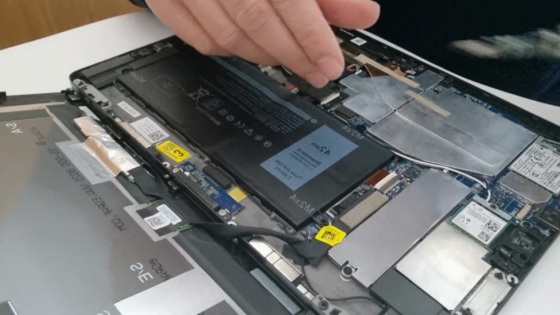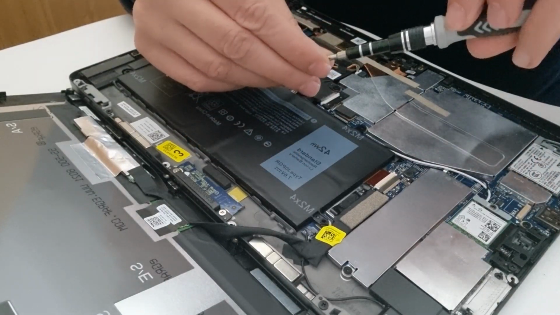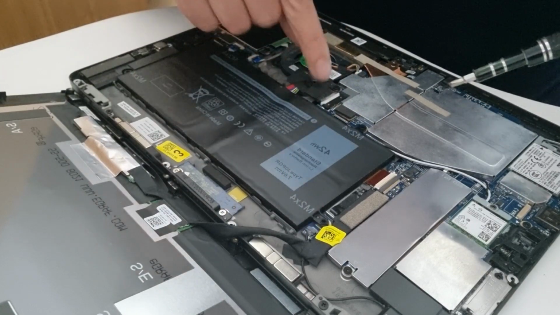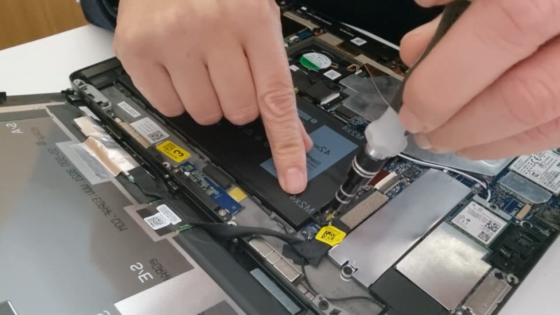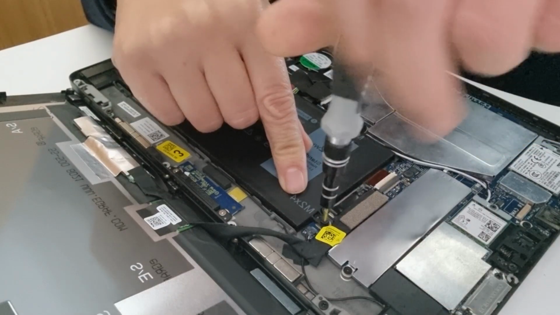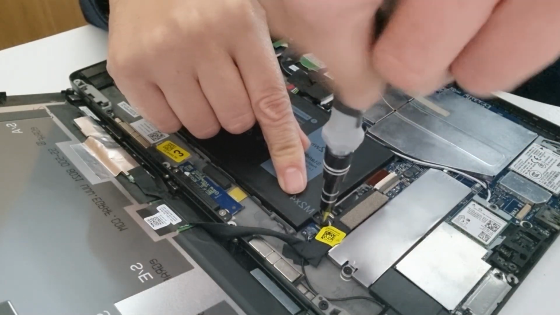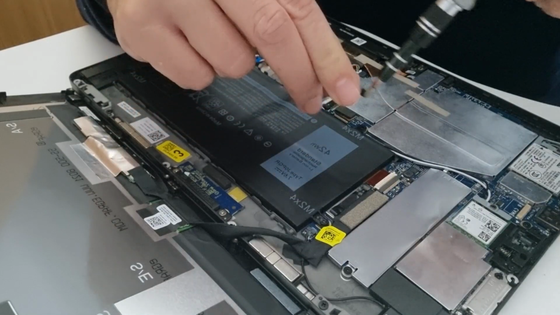So let's put that back. We put that back now, first screws. I've put the cable back, very straightforward, just push in, and now we're putting the screws back. I'll be doing some other videos to upgrade the SSD and everything.